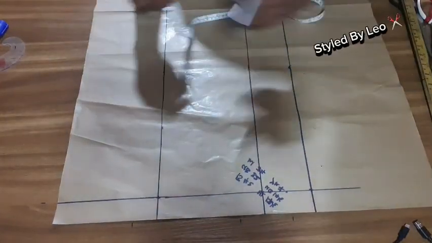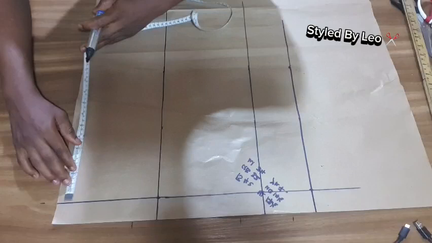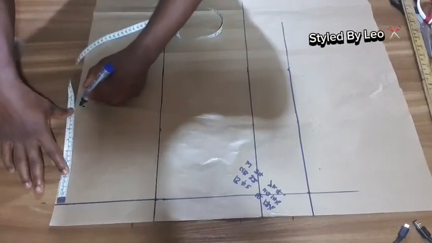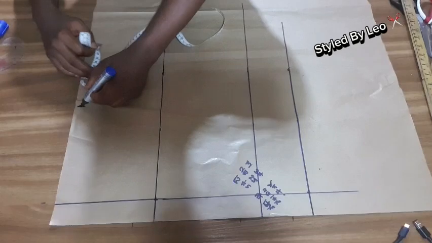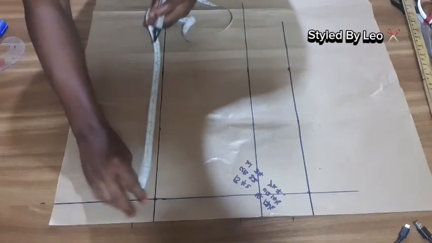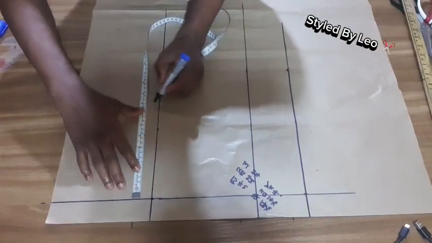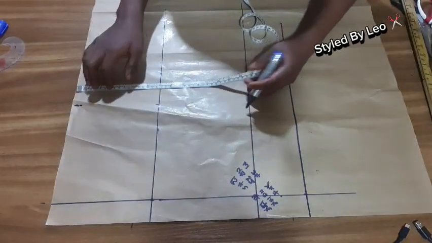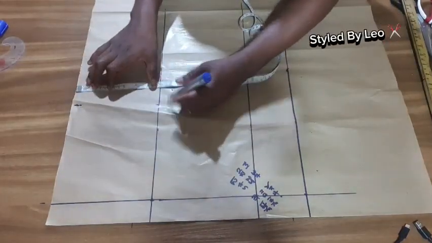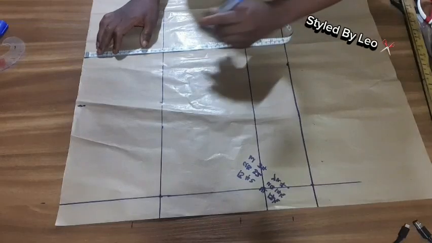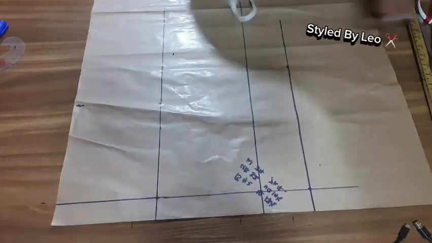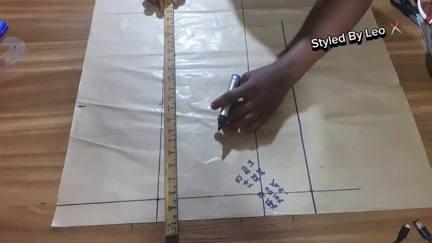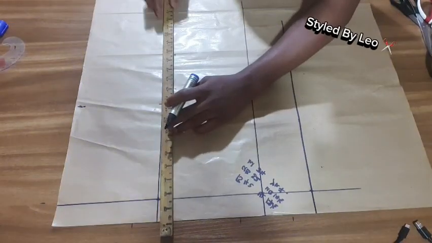Next thing to do is to mark out my shoulder length. Shoulder 8, 16 divided by 2, that is 8. I'm going to come down, mark the same thing at the yoke line. My shoulder length is the same measurement I'll be using for my armhole. Mark 8 inches and then link the two together on a straight rule also. I hope we can all see this clearly.